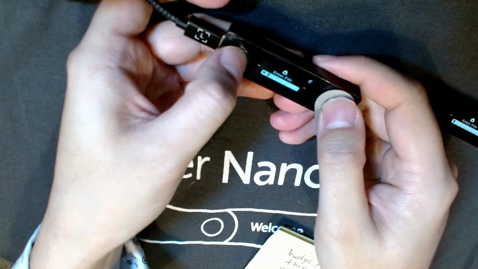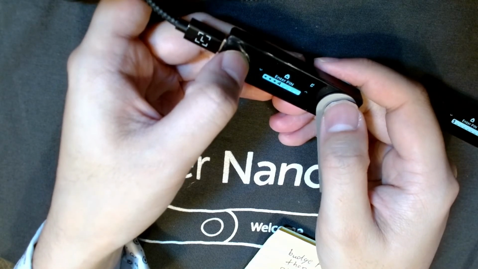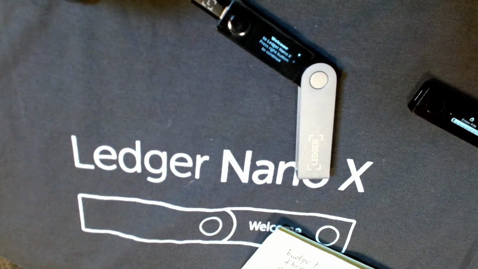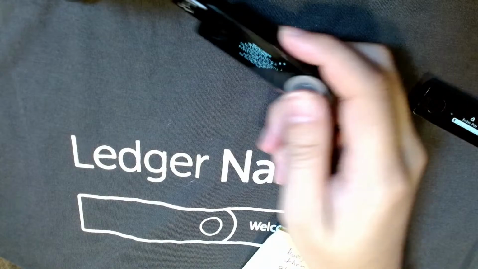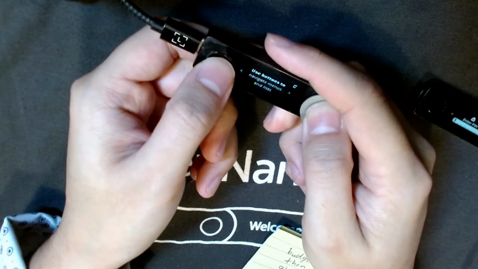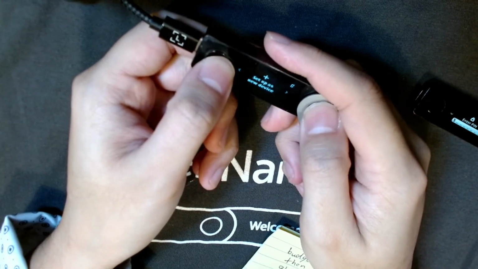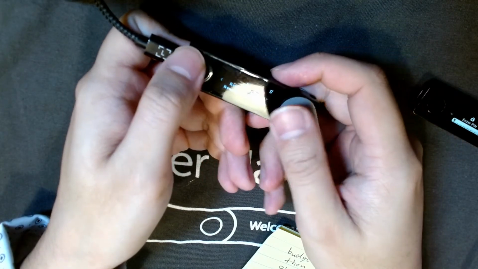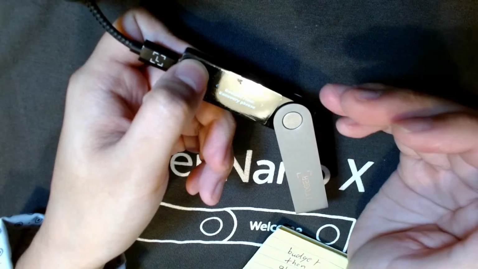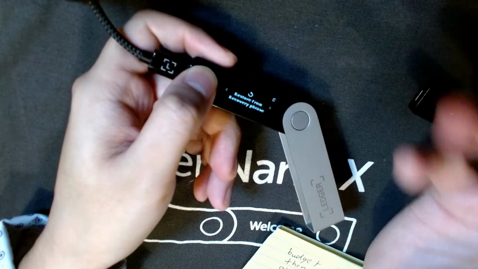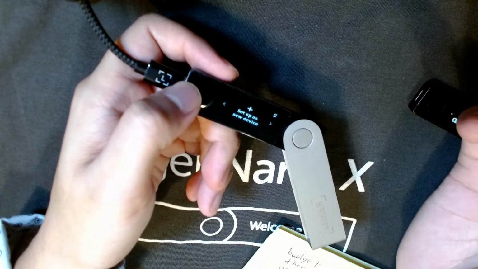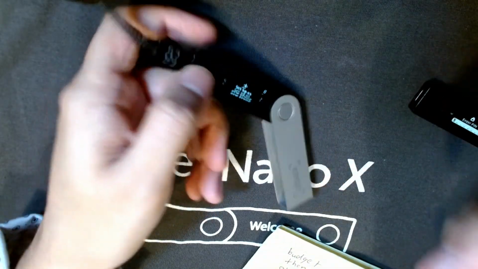Let's put in the pin. And then boom, it just reset the device. Then you're going to click restore from recovery phrase, and put in your recovery phrase or the account that you're trying to access. If you're trying to generate a brand new recovery phrase for whatever reason, you just select this option.